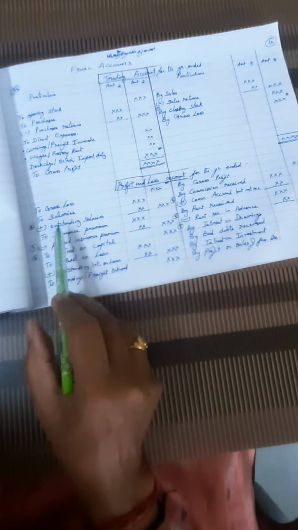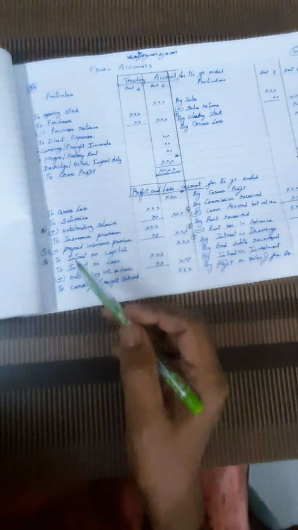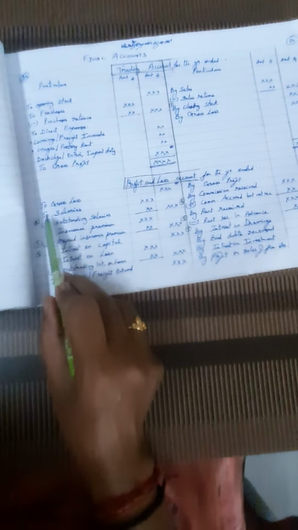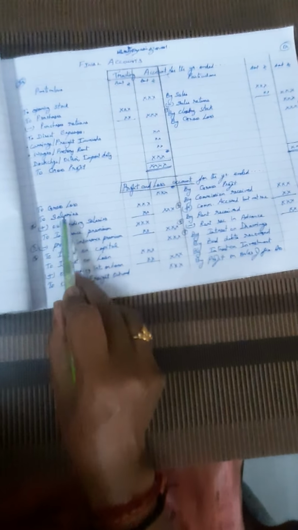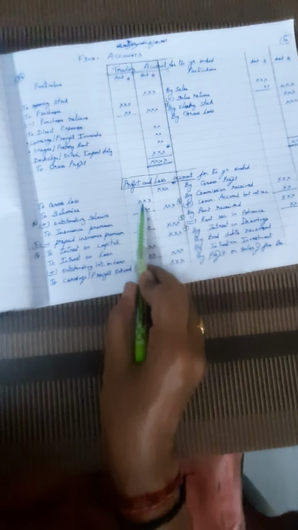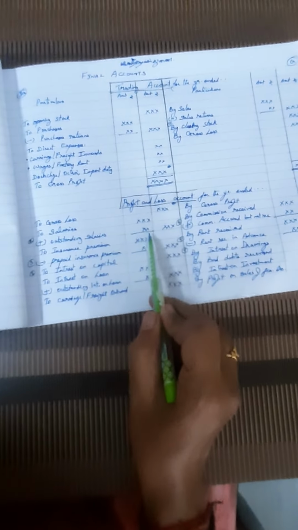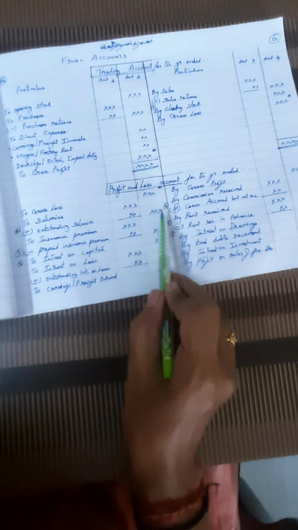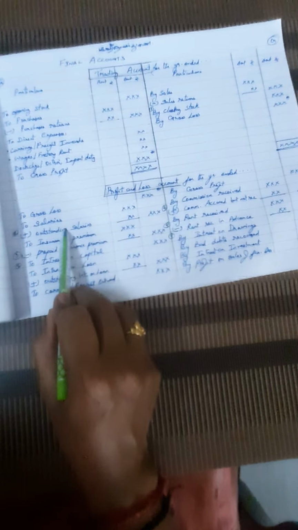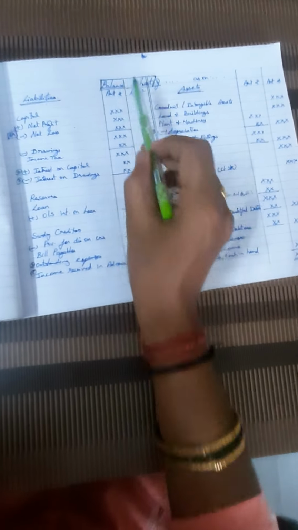The second adjustment, out of the 14 adjustments we are going to see, is outstanding expenses. There might be some related expense, so here I have taken salaries. For salaries, you will write the amount which is given in the trial balance plus the outstanding salary which is given in the adjustment, add it and put it in the outer column. And this outstanding amount has a twofold effect, so you will go and give it in the balance sheet on the liability side. Then the next adjustment is prepaid expense.